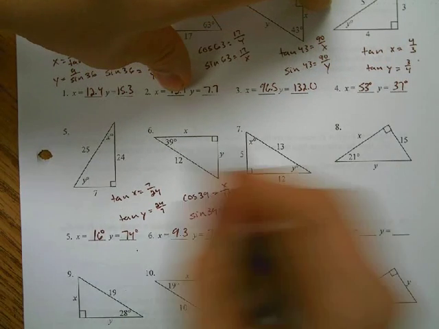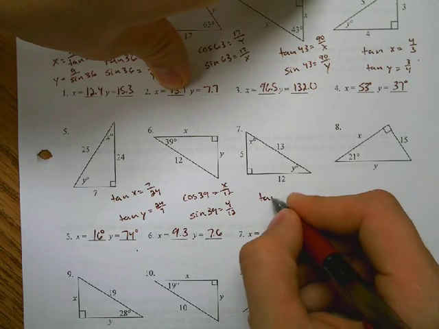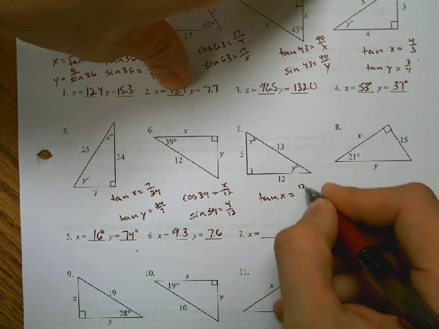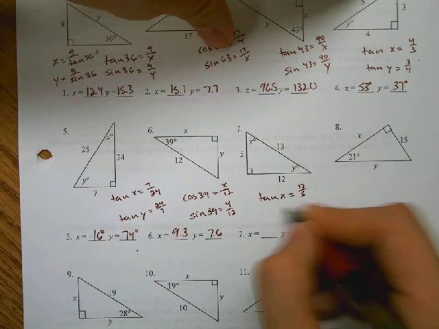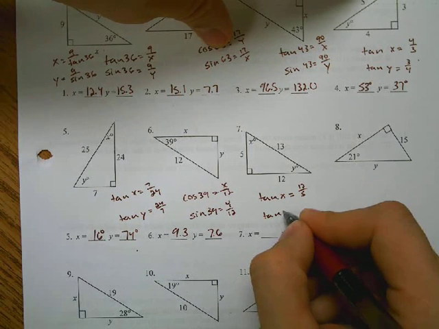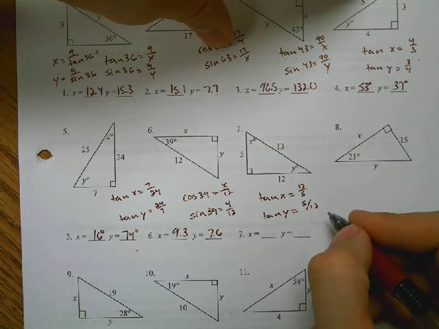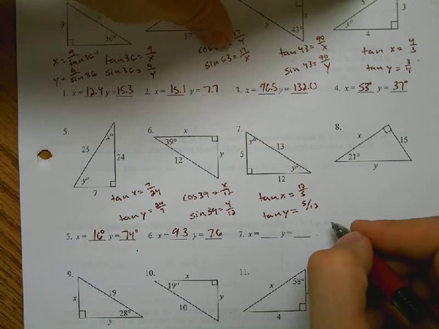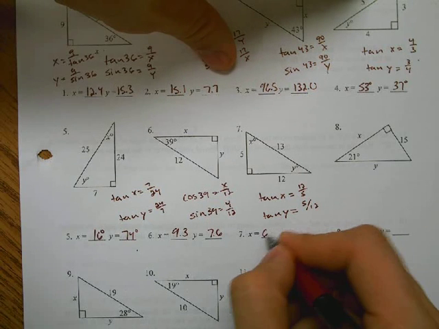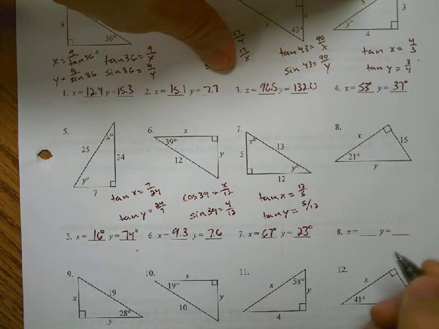Number 7, just like number 5, just like number 4, anything you want. I'm going to use tangent because I like to. No real benefit, just what you want to do. So tangent for x, tangent for y, and I'm going to get a 67 for x and a 23 for y.